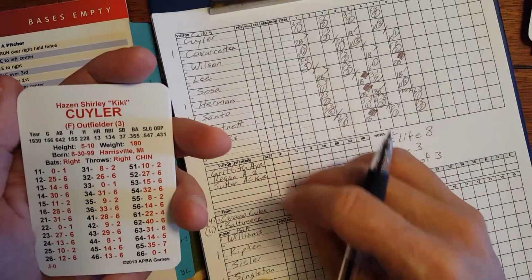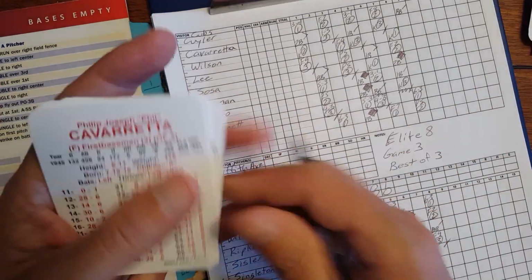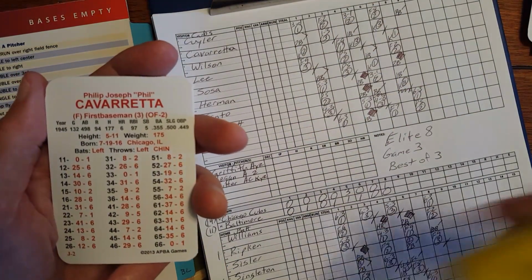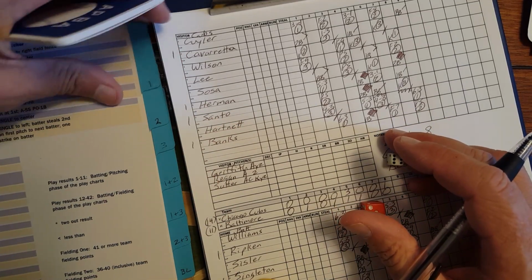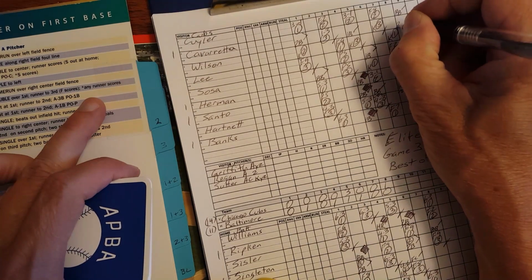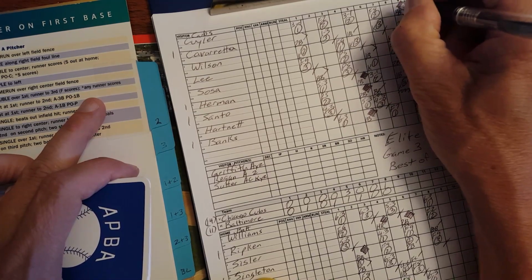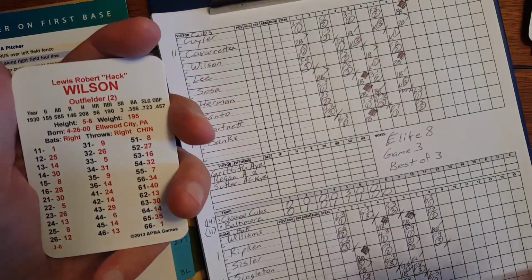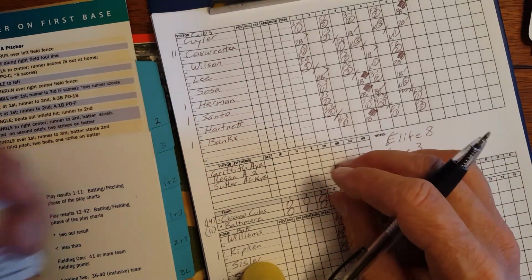Kiki Cuyler, 45, and he's going to walk. Man on first. Cavaretta has a chance to give the Cubs the lead here. 36 is a 6. Runner on first is a double, and the runner will score with two outs. Kiki Cuyler comes all the way around, and the Cubs take a 5-4 lead.